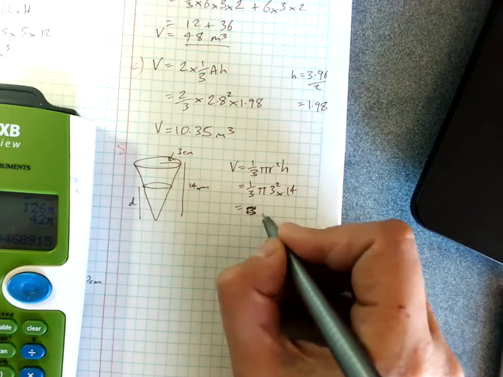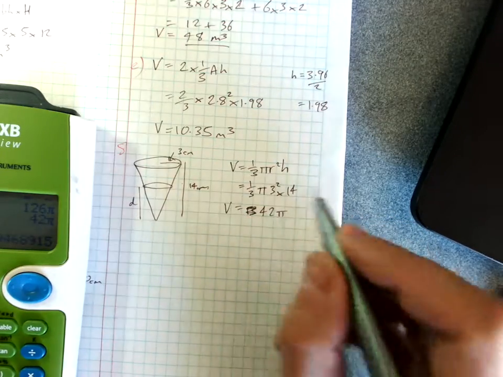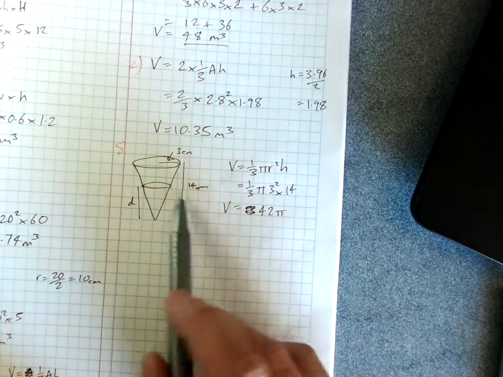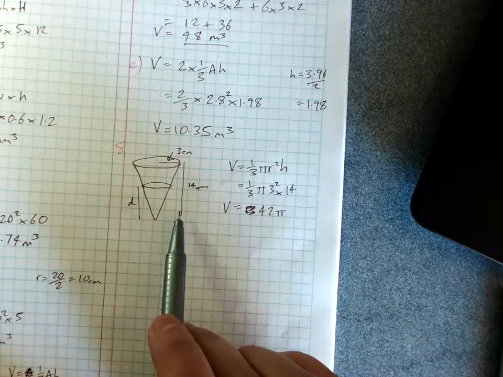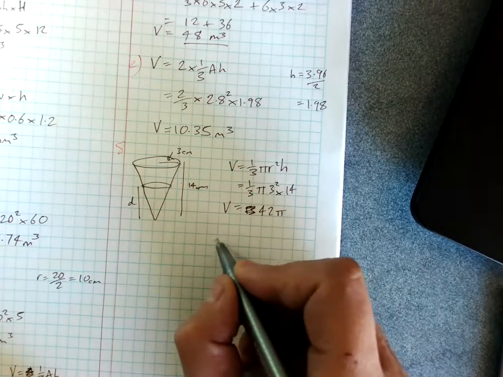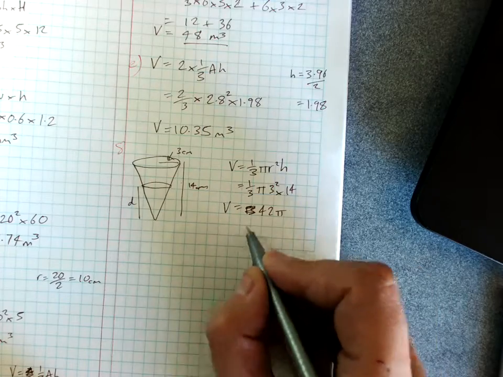Now I might just keep 42 pi there because I've got to do some more calculations with that. So that's my large cone, and the volume of the small cone is half that.